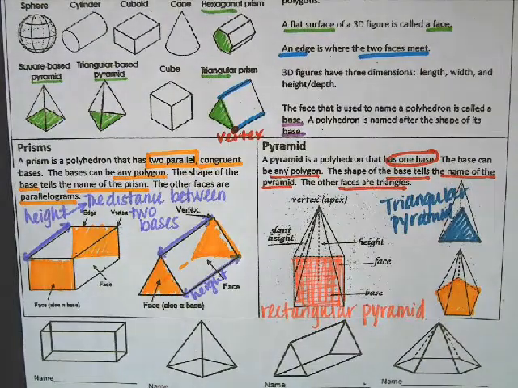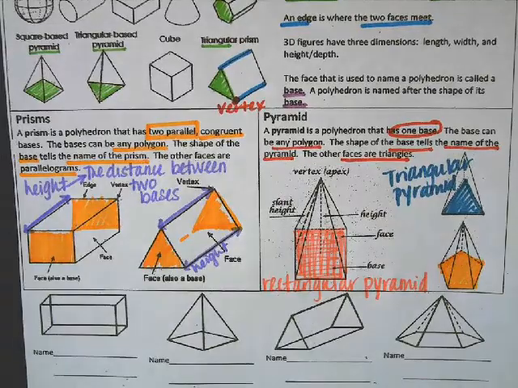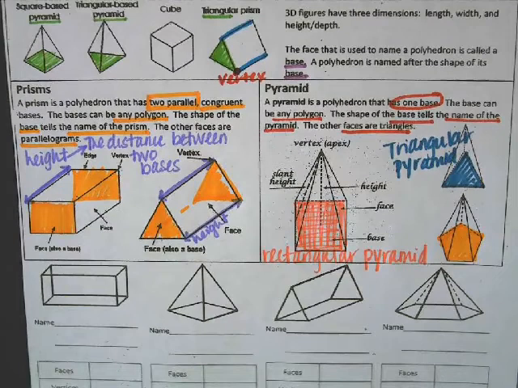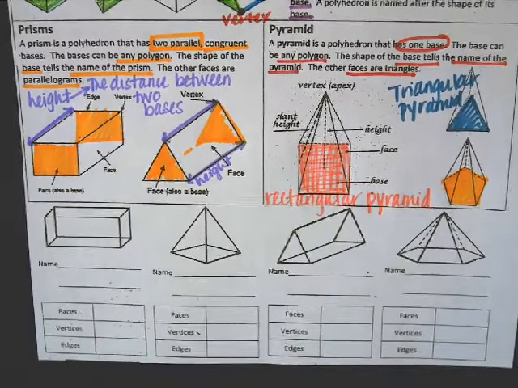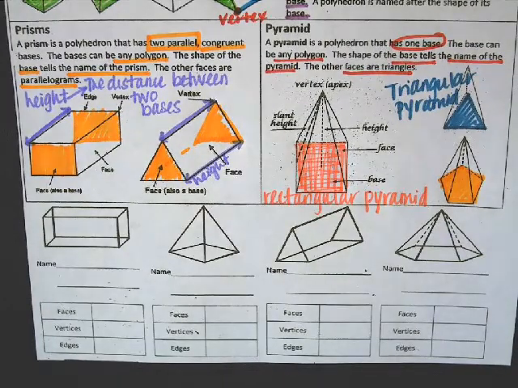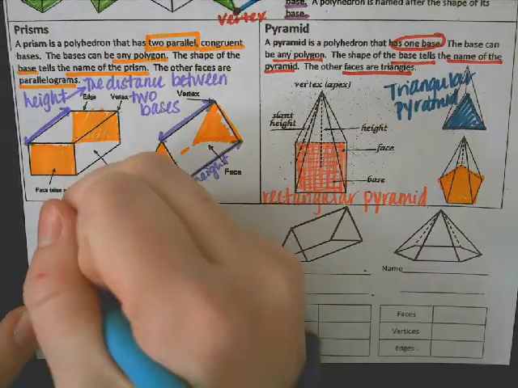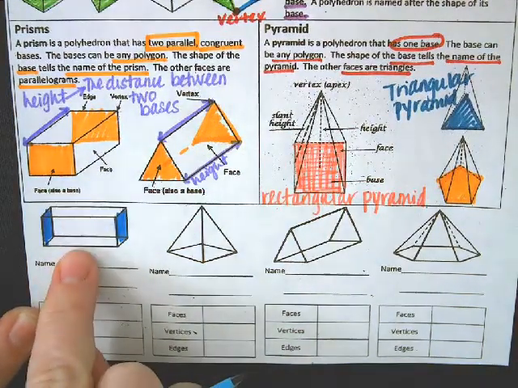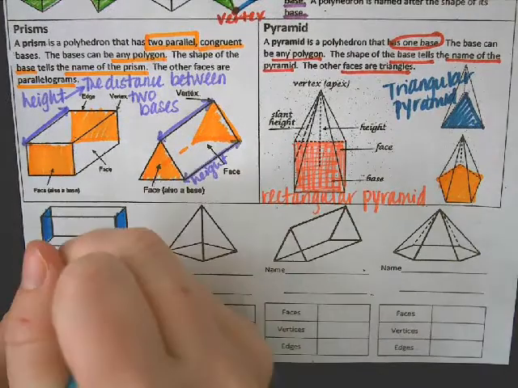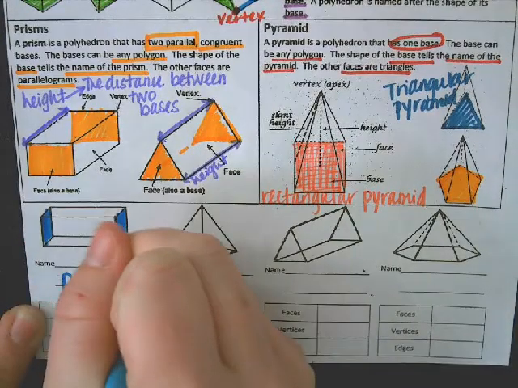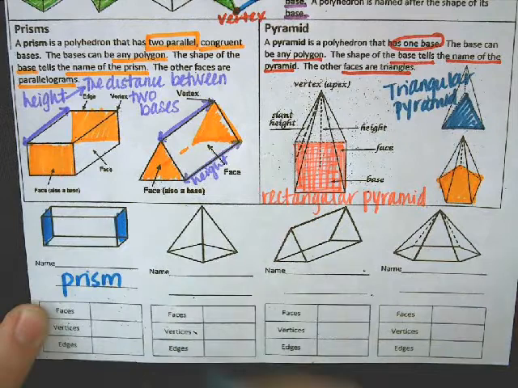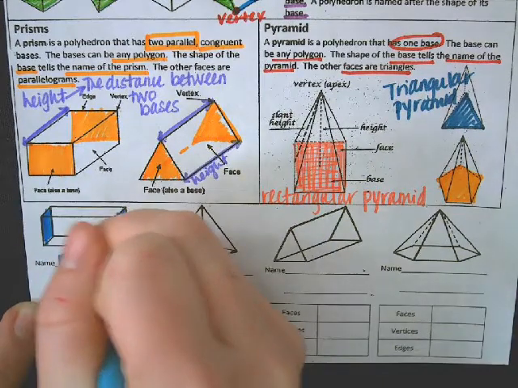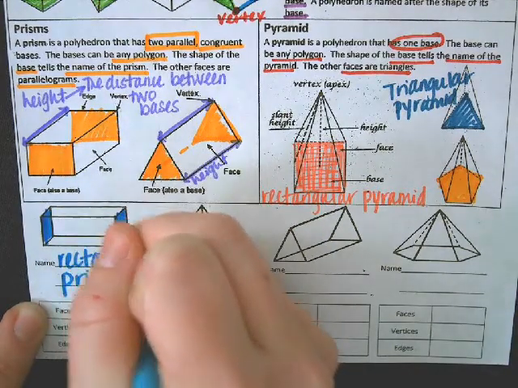Let's take a moment and let's try to name the different shapes that we have down here at the bottom. Looking at these shapes, again, what we're going to try to do here is not only name them, but name what we know about them. Let's take a look. I'm seeing that I have two bases, here and here, and everything around it is a parallelogram. That means that this is a prism. Looking at the sides and the shapes, I'm going to say that this is a rectangular prism.